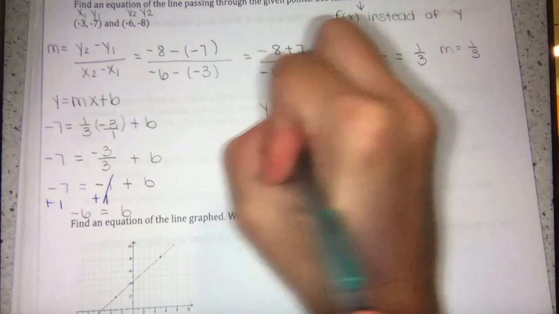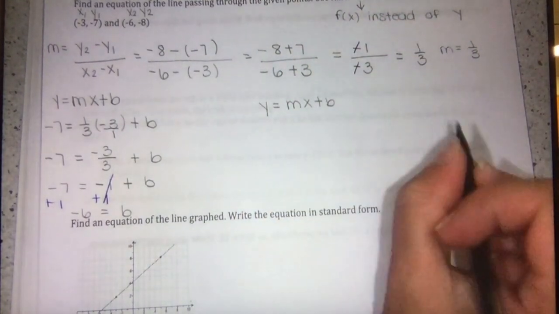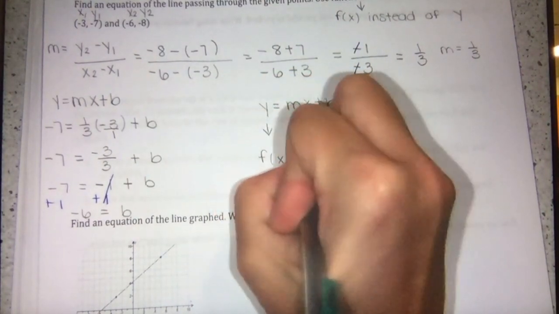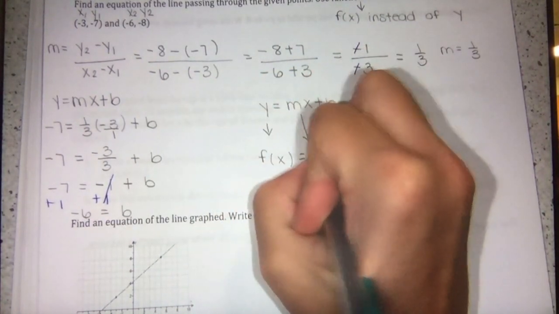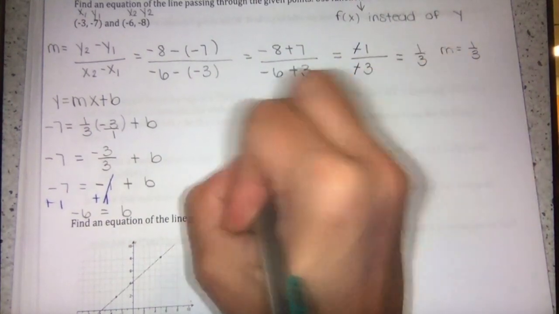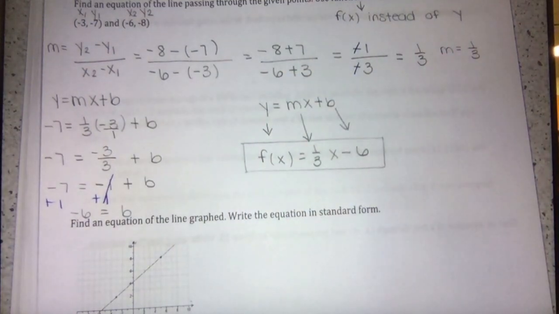So for y equals mx plus b, we want to use function notation. So instead of y, we're going to write f of x. Our m value is 1/3 x. Our b value is negative 6. So our final answer is f of x equals 1/3 x minus 6.